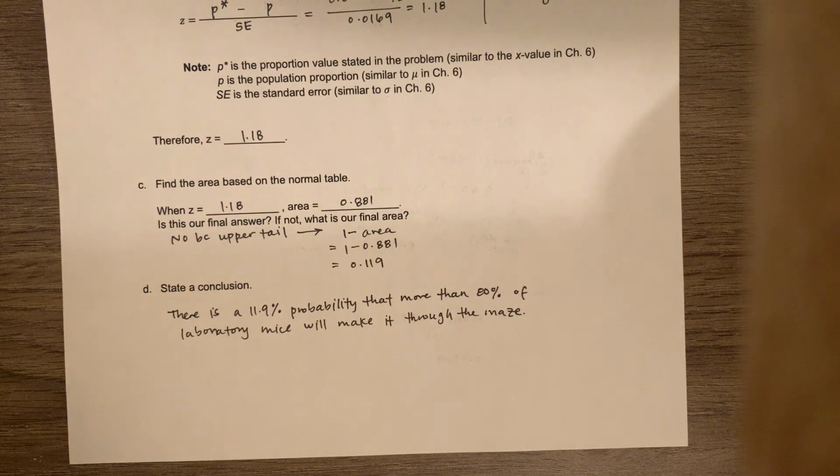So our conclusion is just that there is an 11.9% probability that more than 80% of the laboratory mice will make it through the maze.